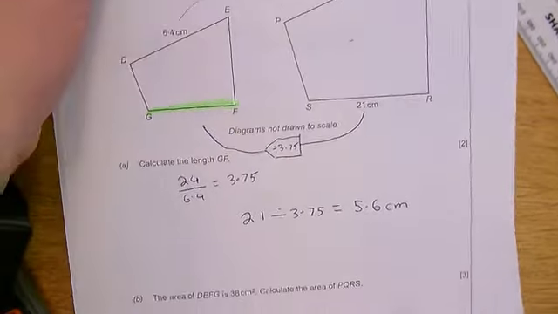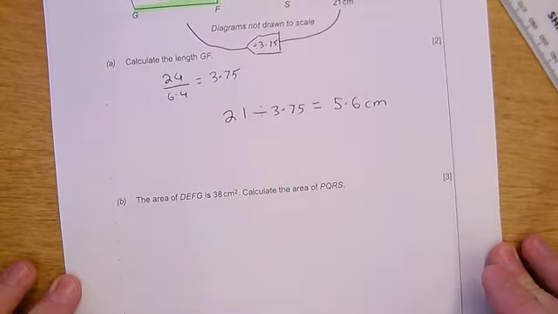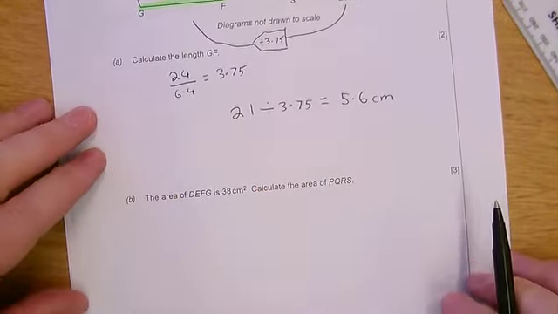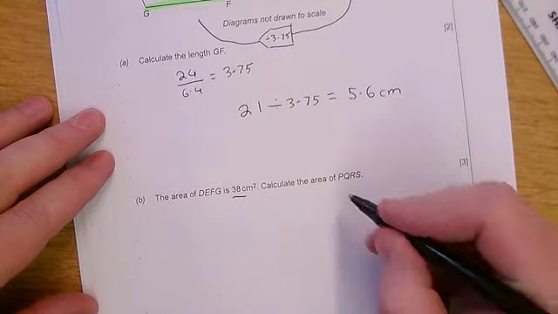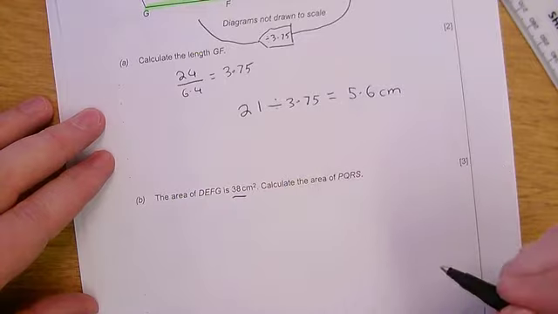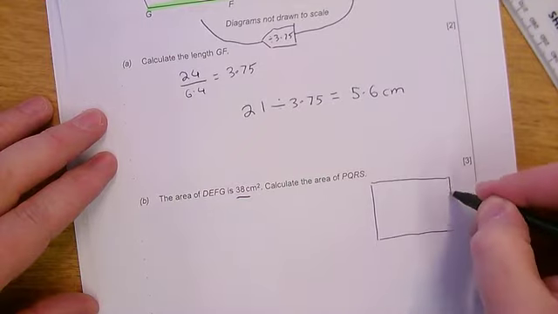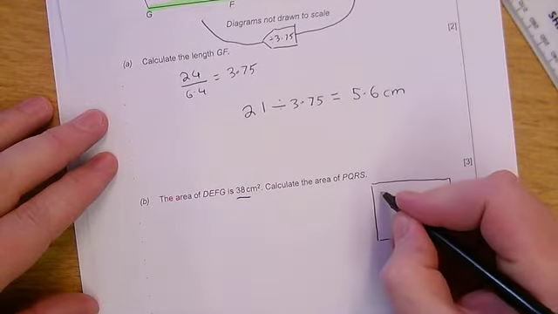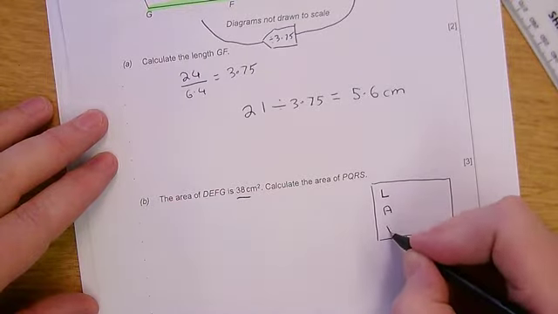Okay, the next bit is an additional step. We're trying to change our area from the smaller shape to see how big it would be in the larger shape. For this, we've got lengths, area, and volume.